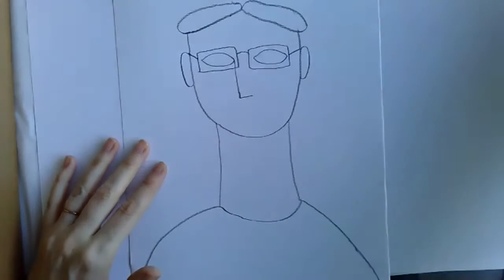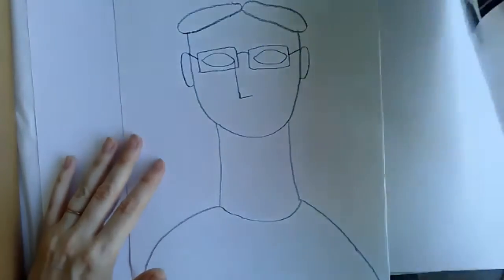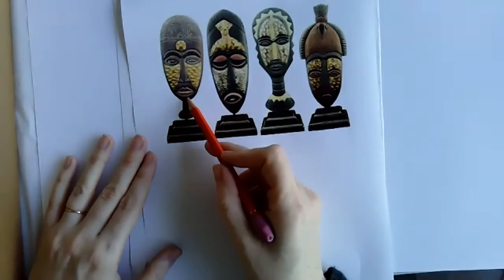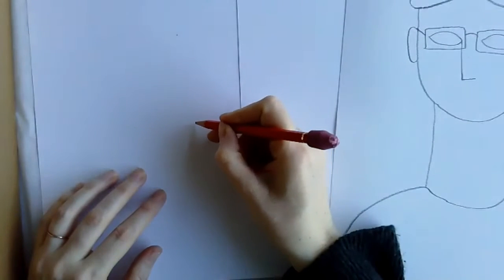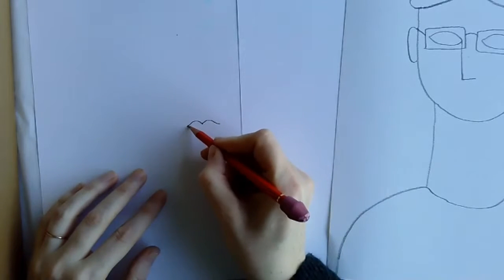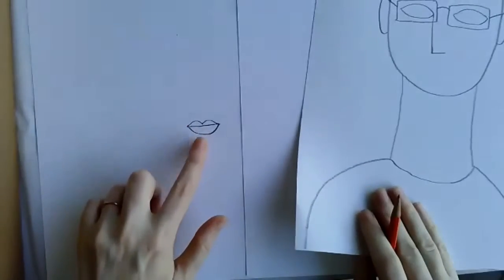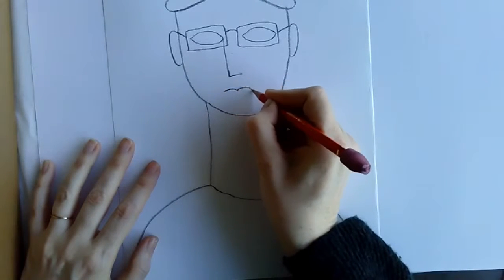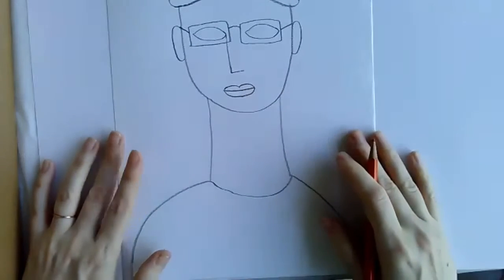Now, Modigliani's mouths, we didn't talk much about his mouths, but his mouths were also kind of inspired by African masks. There's a couple of ways to do it, but most of his mouths, I'll show you over here before I draw it up, because I'm gonna do it kind of small. It's just a hill and another hill and a straight line and then a bump on the bottom. So I'm gonna do that, but kind of small, just down here. A hill, another hill, another straight line, and then down like that. Okay, I'm pretty happy with that.